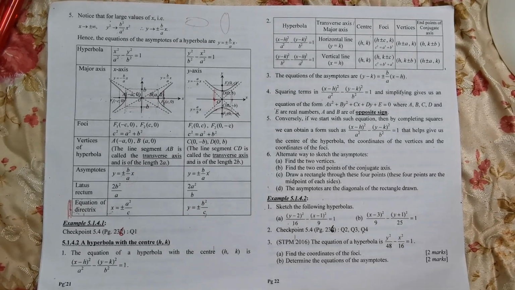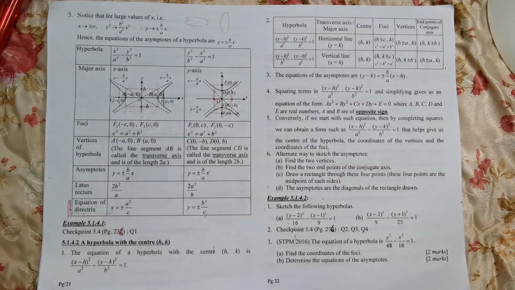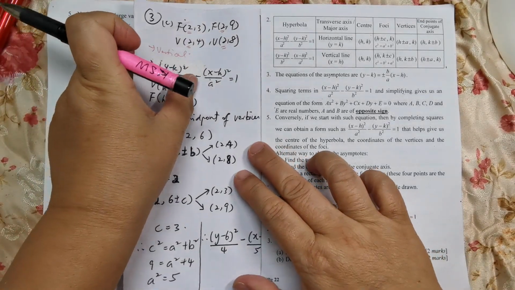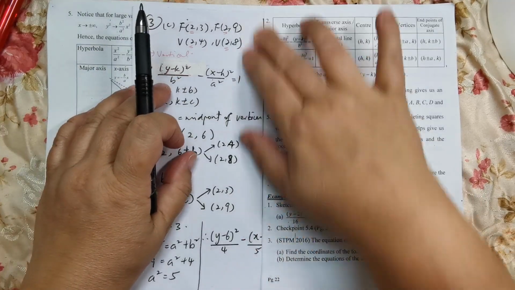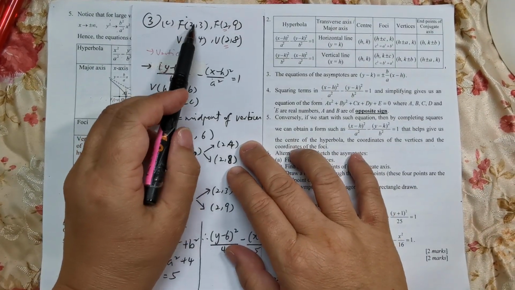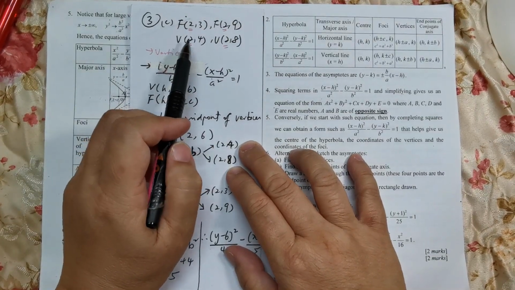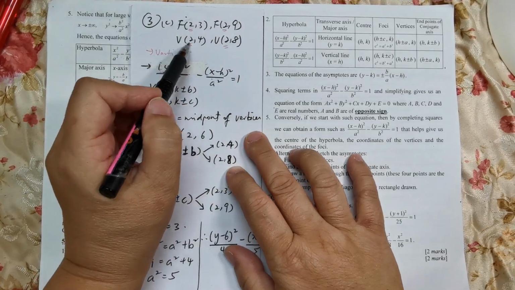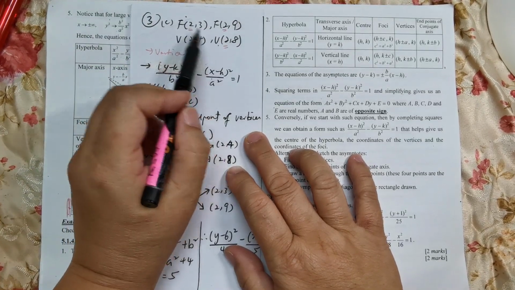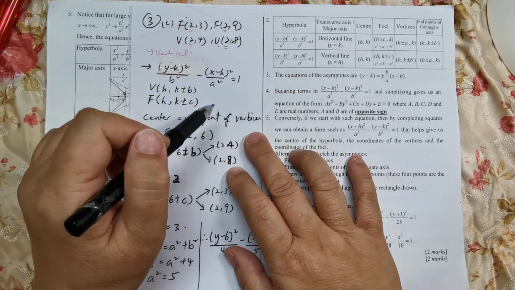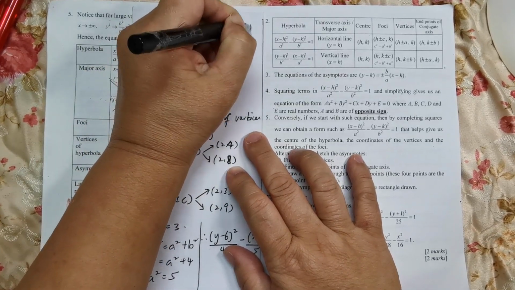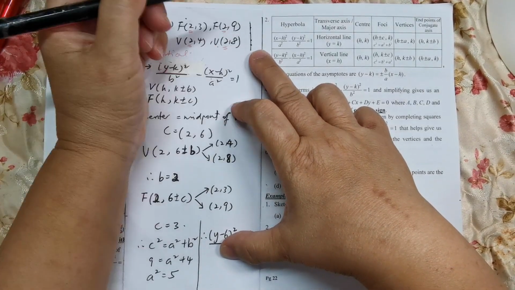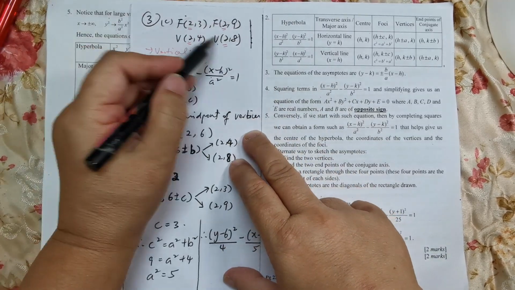Okay, so let's see. Like this, easier. Okay, so for question 3C, you are given foci 2, 3 and 2, 9. Vertices 2, 4 and 2, 8. All right, so you see that for all these 4 points, the x are the same. So I know that it is vertical. All the x are the same means the major axis is a vertical line, where all the foci and vertices lie on the same vertical line. That's why x are the same.